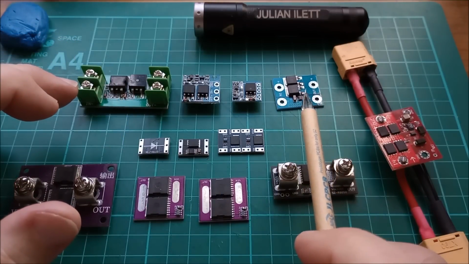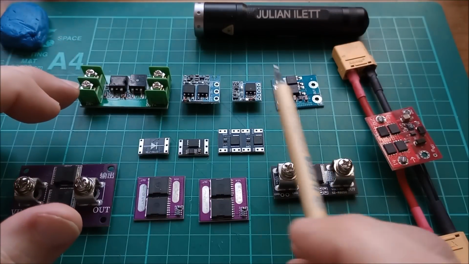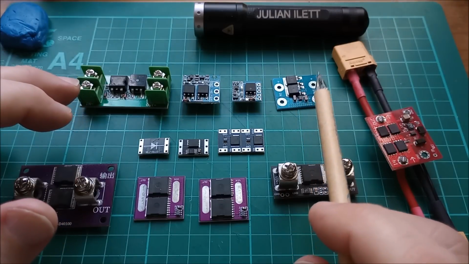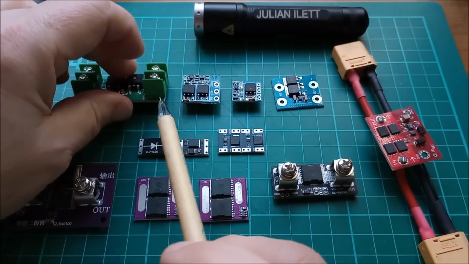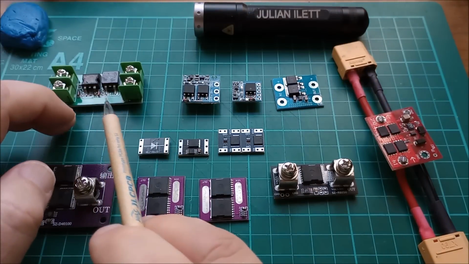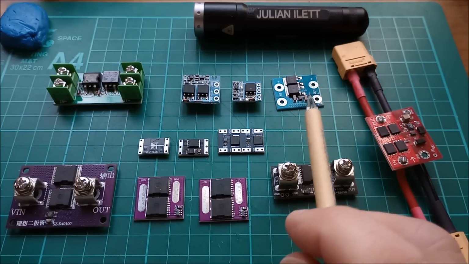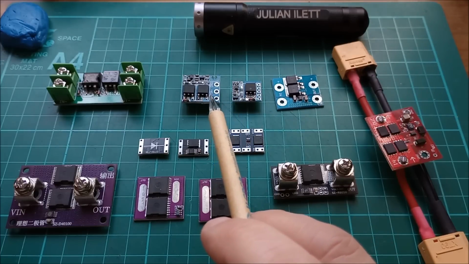These ones at the top here and on the right, these are older items from AliExpress. This one on the left, I don't know what it is. It doesn't seem to do anything. These ones here are P-channel MOSFET ideal diodes.